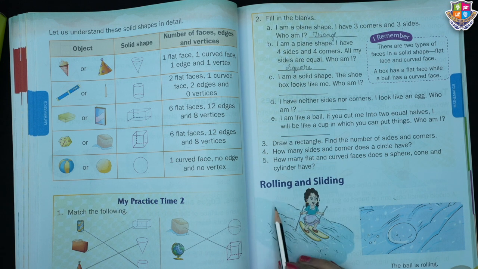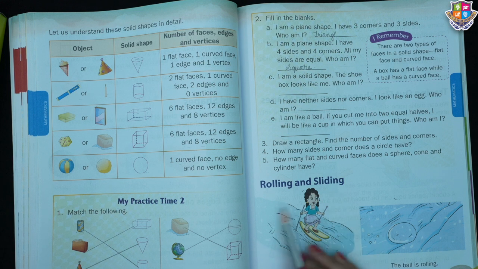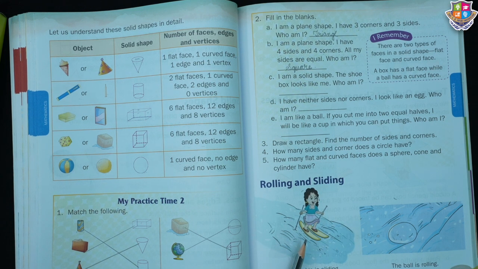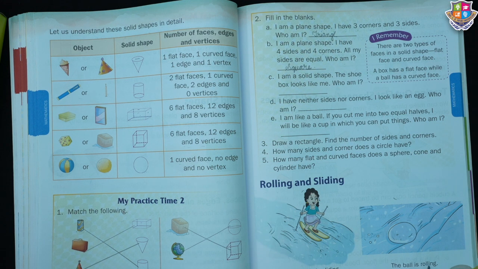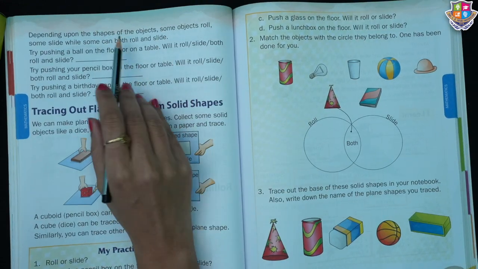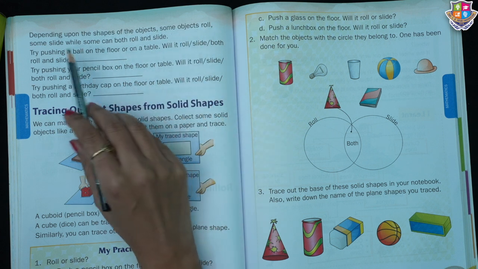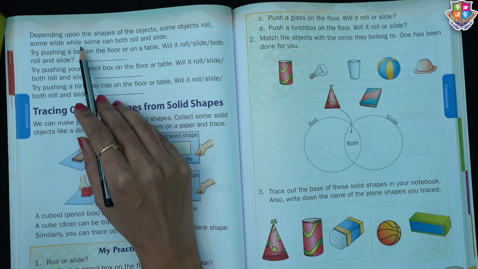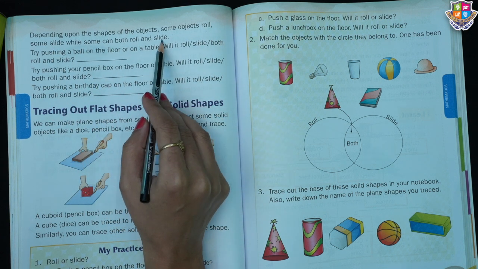Now, we are going to see rolling and sliding. Now, what is rolling and sliding? The sledge is sliding. Yes, you all have sat on a slide. Yes, when you go to the park, you all love to slide. Similarly, this sledge is sliding. The ball is rolling. When the ball rolls, we call it rolling. Depending upon the shape of the object, some objects roll and some slide, while some can both roll and slide.